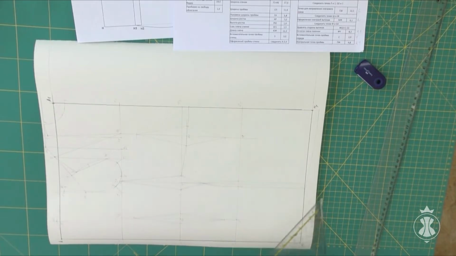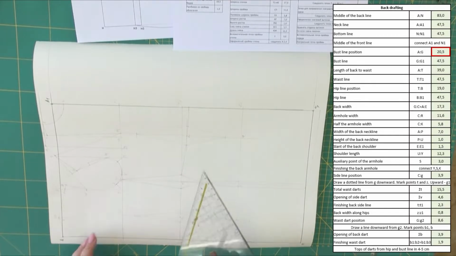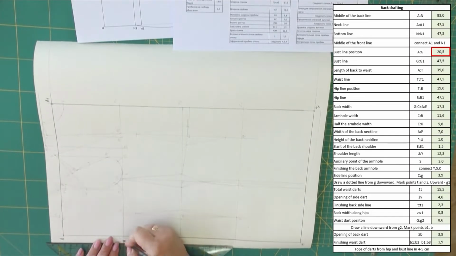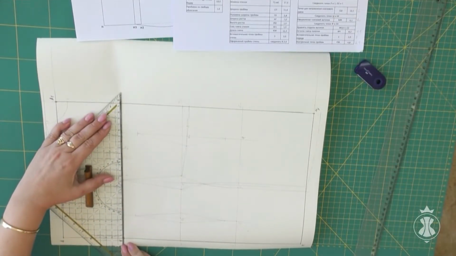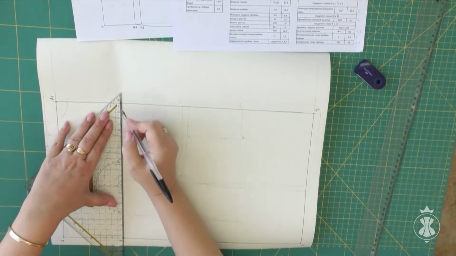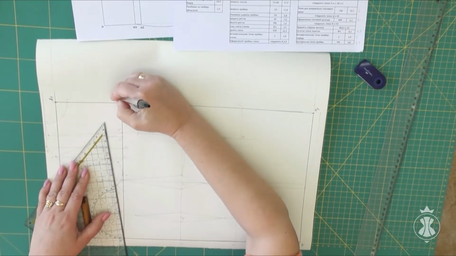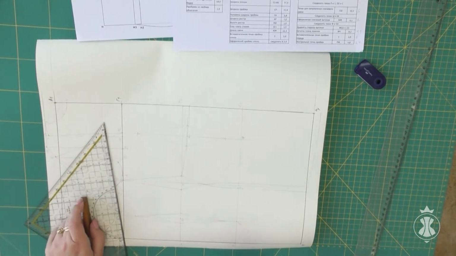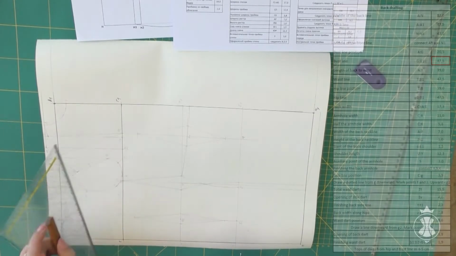Let's mark the bust line. I measure the segment A to G equals 20.5 centimeters from point A along the back center. Draw a perpendicular line from point G to point G1 in the intersection with the front center. The line G to G1 equals 47.5 centimeters, which is the bust line.